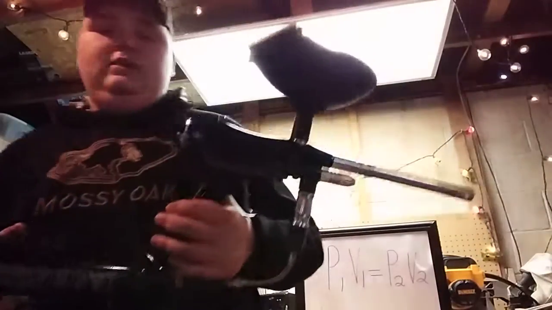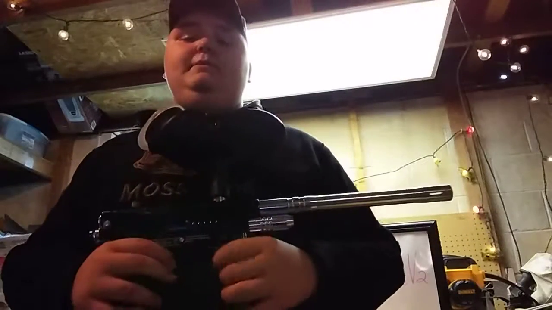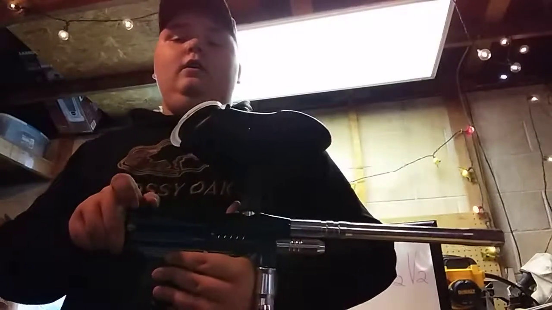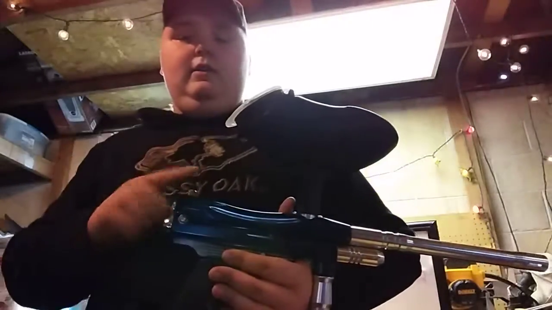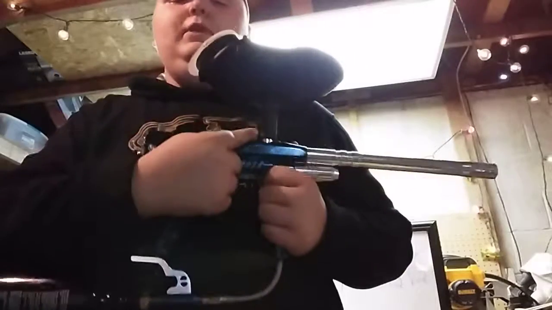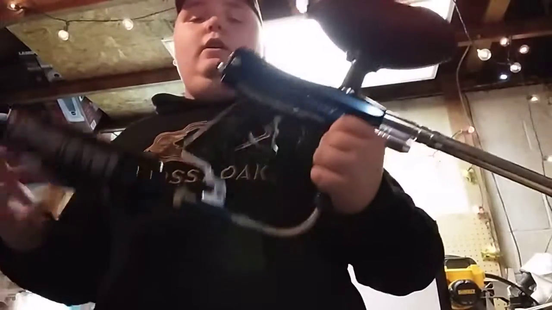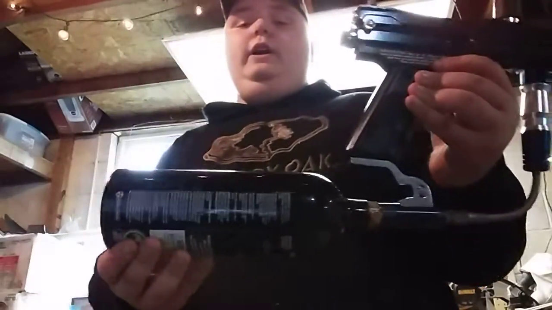So I have an example for you here. This is a standard paintball gun, and it's really how it works that best describes Boyle's Law. So we have the paintball gun here. As you pull this knob back, a paintball projectile drops into this chamber right here. But it's how it shoots, and it shoots using this canister right here.